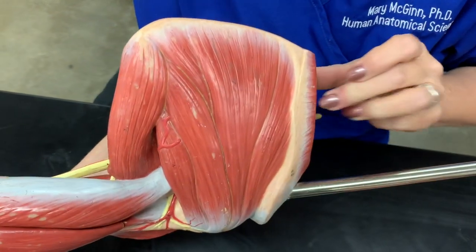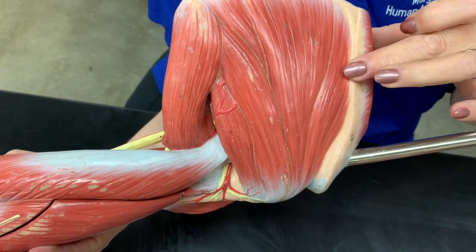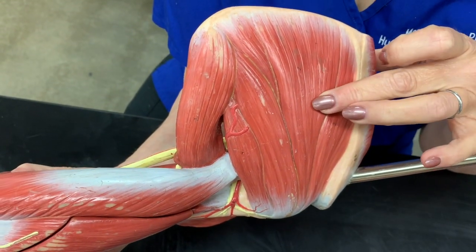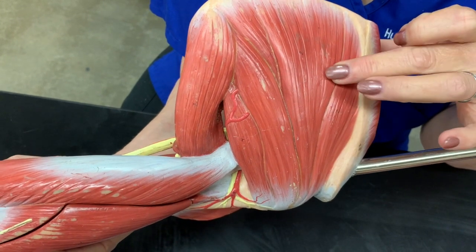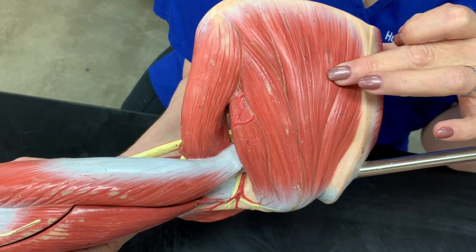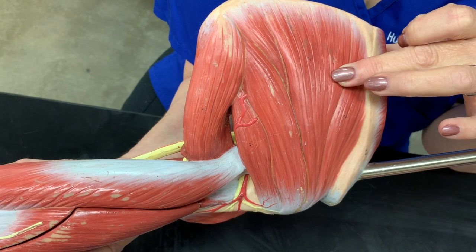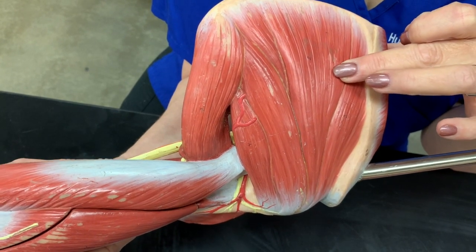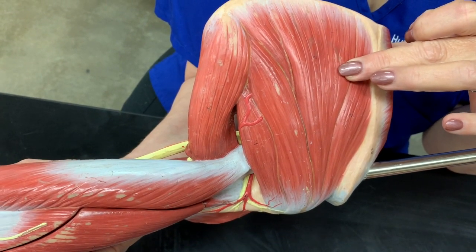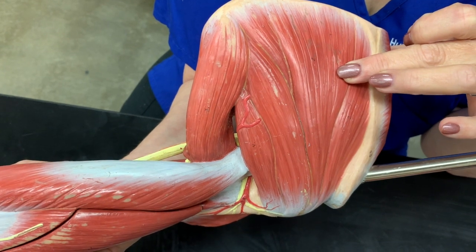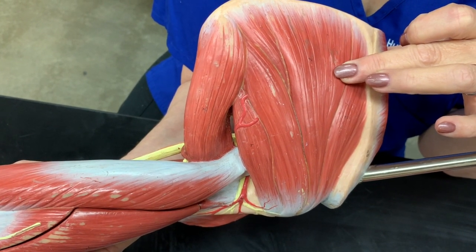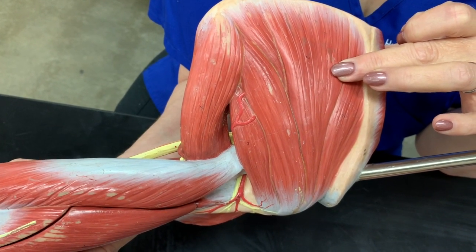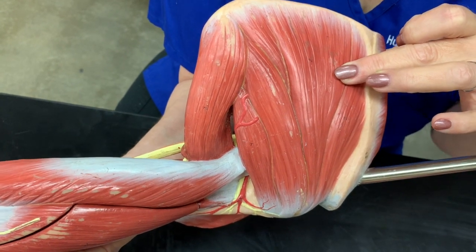Let's go back to our second rotator cuff muscle. This one is below the spine of the scapula. This is infraspinatus. Infraspinatus originates on the infraspinous fossa. It also inserts on the greater tubercle of the humerus. It is a lateral rotator of the arm, and it is also innervated by suprascapular nerve.